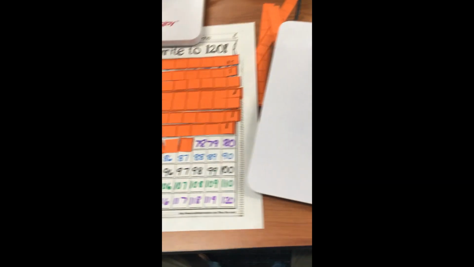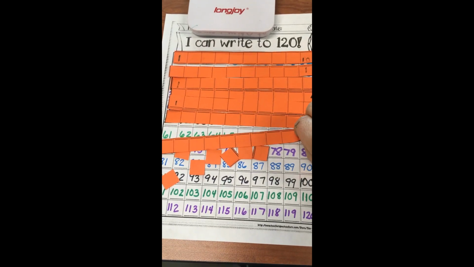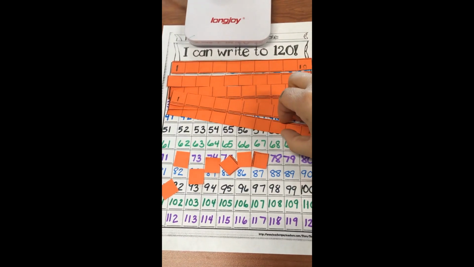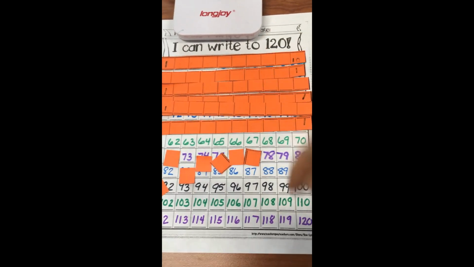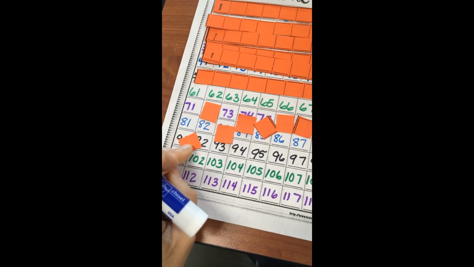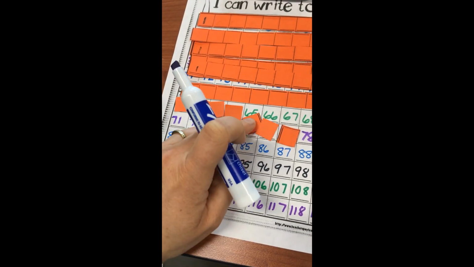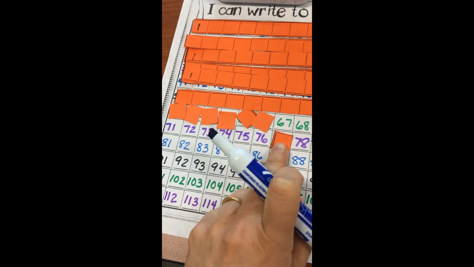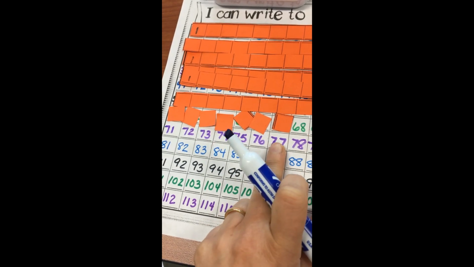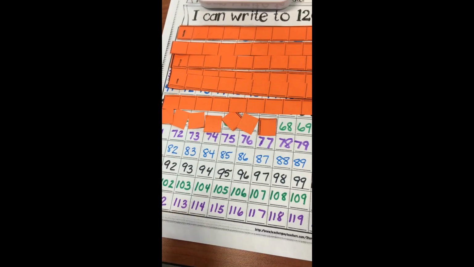Let's go back over to my chart. I'm going to take away that 10, but I didn't take away any of the ones. So I need to make sure my ones fill in the missing spot up there. I'm going to just slide them all up, and look where I landed at, 67. So 10 less than 77 is 67.